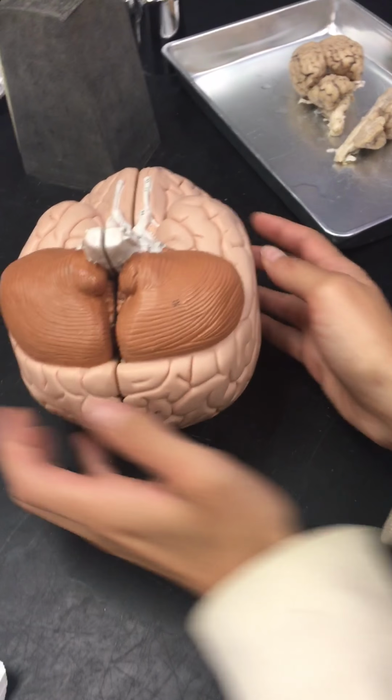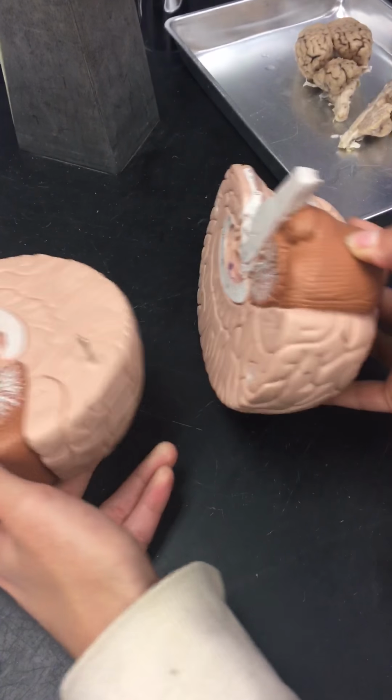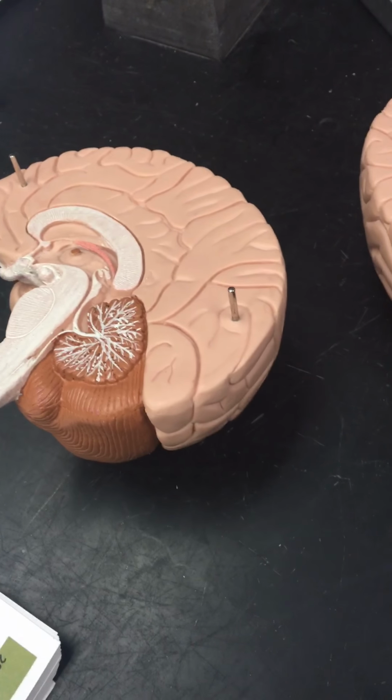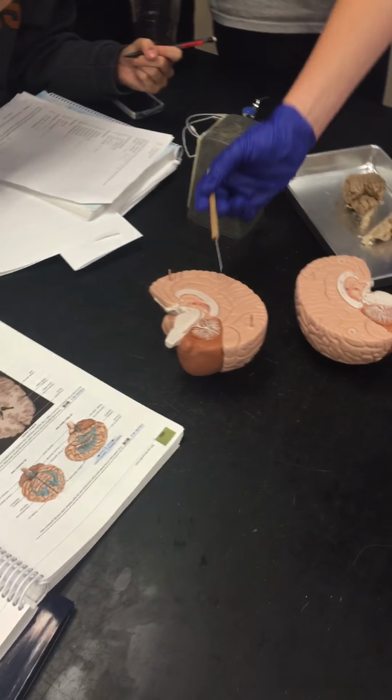If you open it up one more time, I'll show you the last part. Your choroid plexus is this little red thing right here. You also have some in here, it's not shown. That's what produces cerebrospinal fluid. So that's a good question I like to ask. Oh, what's that called? Your choroid plexus.